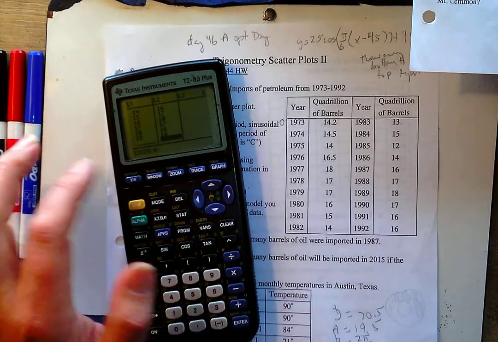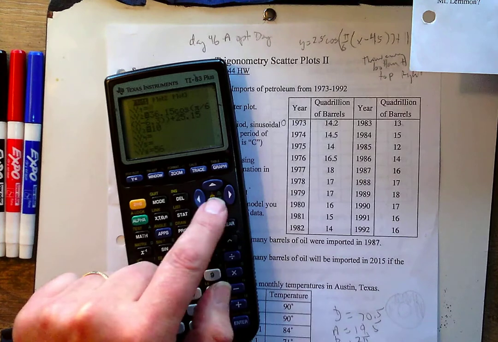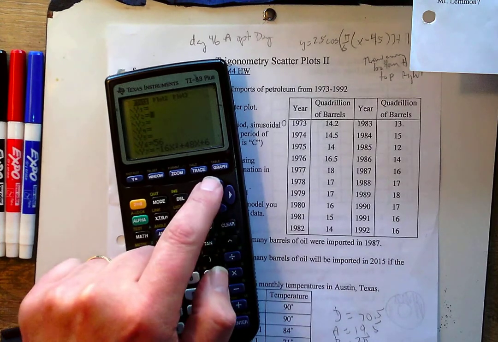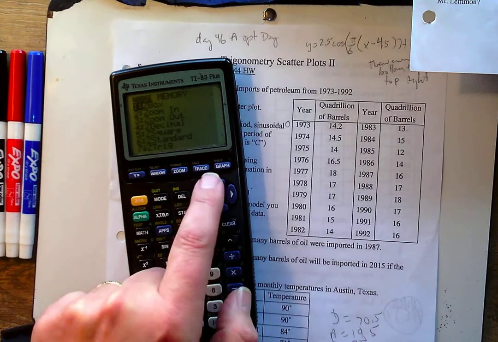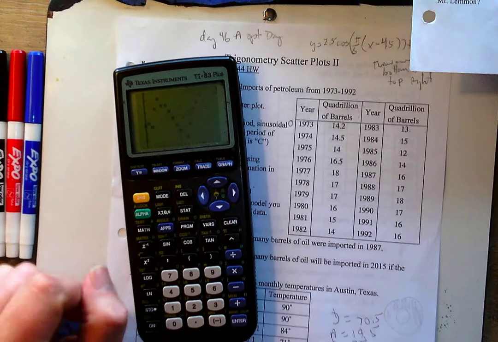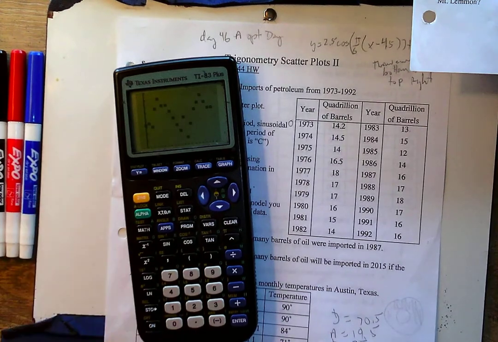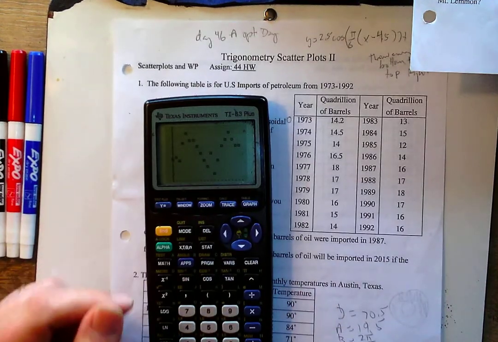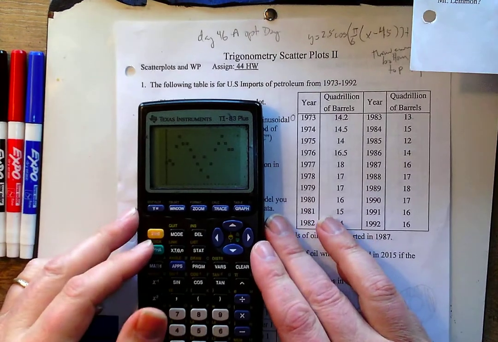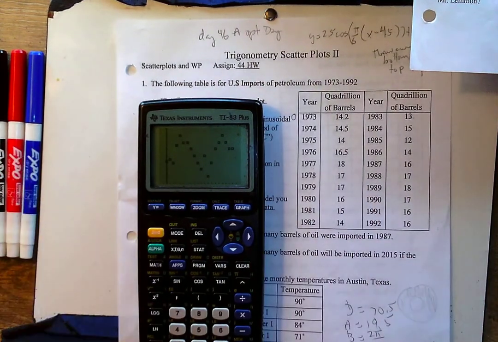Okay, and so I want to get a scatter plot going, so I'm going to take out these other models, and I've got my scatter plot turned on. So if I do zoom, stat, which I believe is number 9, I should see this picture. Now, this data isn't as pretty, uniform, nice as some of the other data sets we've looked at. But this is actual data, and actual data is just going to be actual data, which is all the more reason why we're talking about not finding the line, but finding a line of best fit.